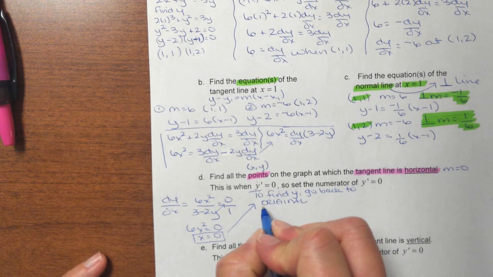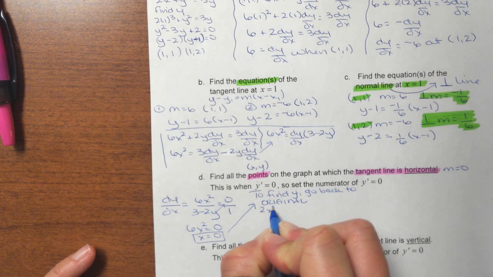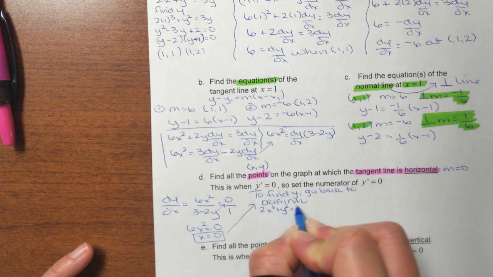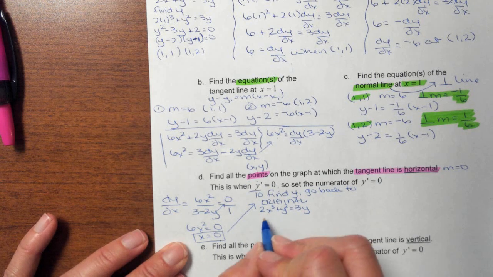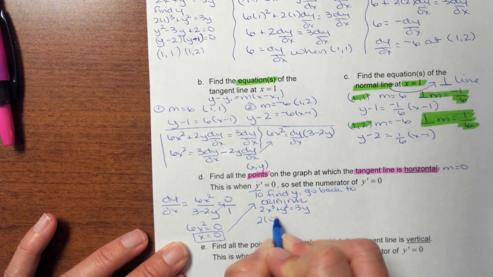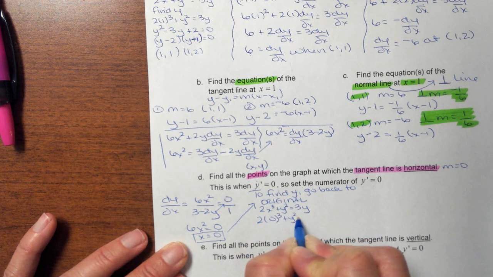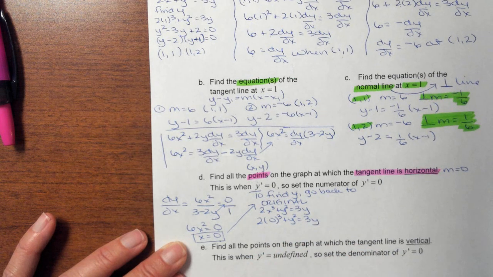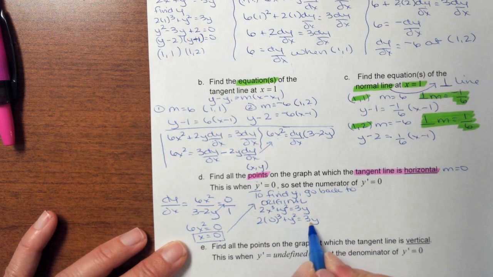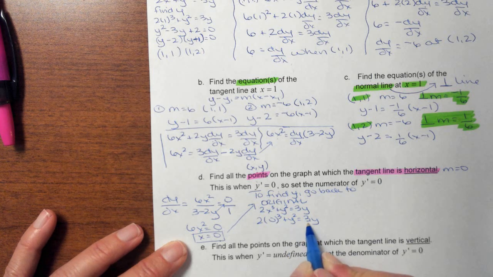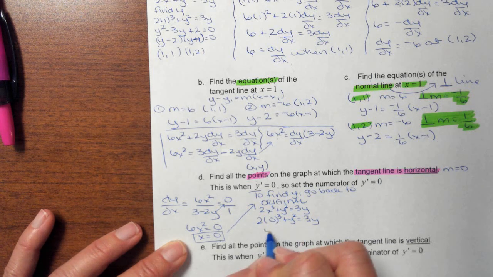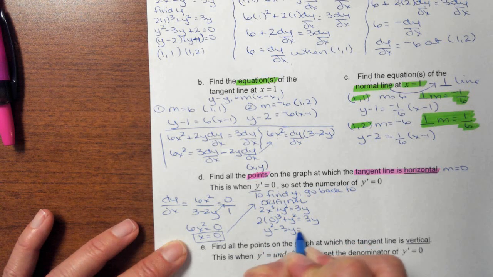So I've got 2x cubed plus y squared is equal to 3y. We're going to plug in 0 for x and solve for y. So when I plug in 0 for x, this goes away. Because I need to solve for y, that means I need to move this over to the other side, subtracting 3y and setting my equation equal to 0. So we have y squared minus 3y is equal to 0.